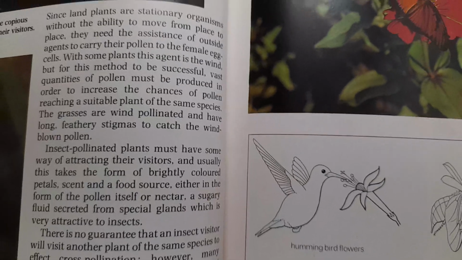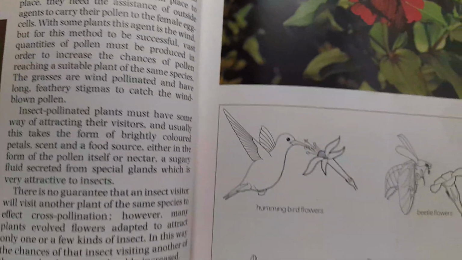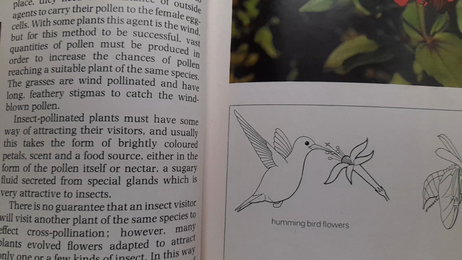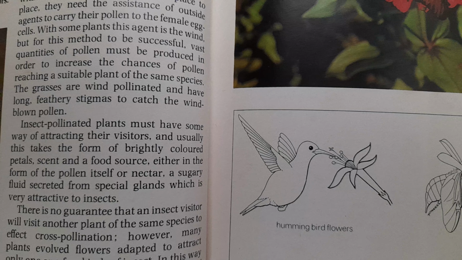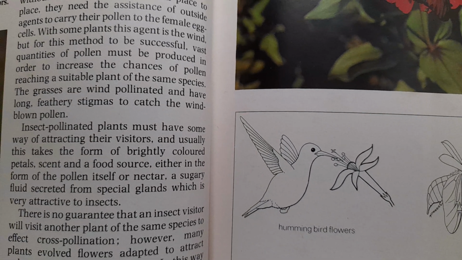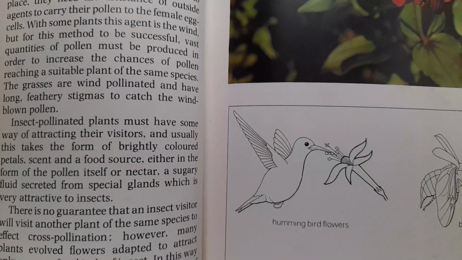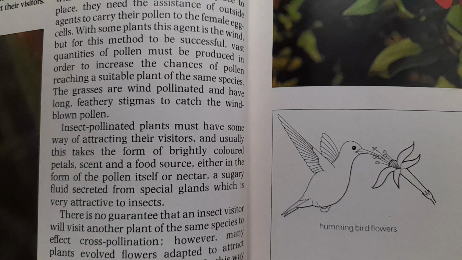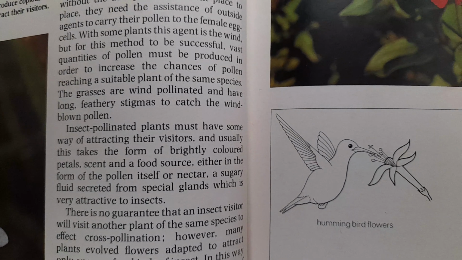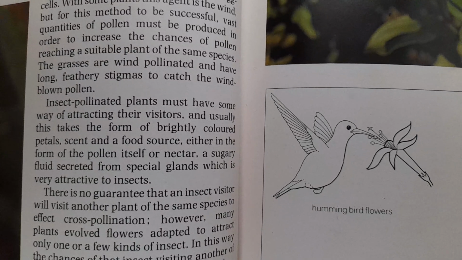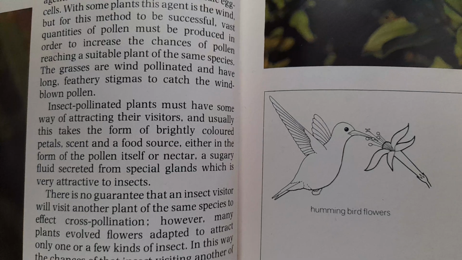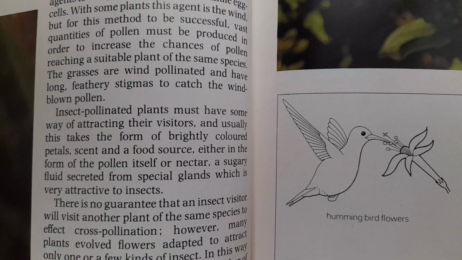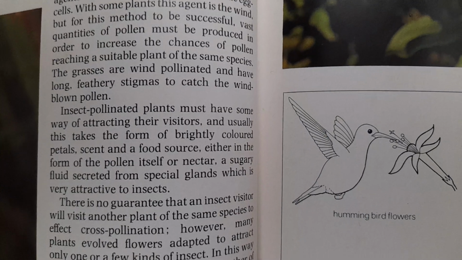Usually this takes the form of brightly colored petals, scent, and a food source, either in the form of the pollen itself or nectar, a sugary fluid secreted from special glands, which is very attractive to insects, and they come.